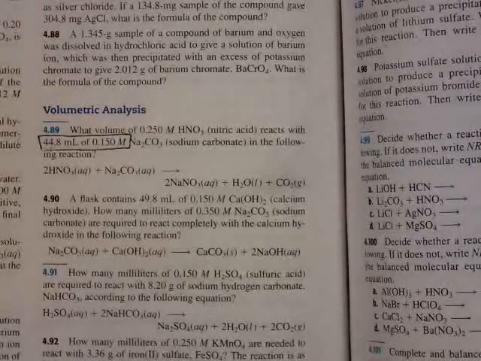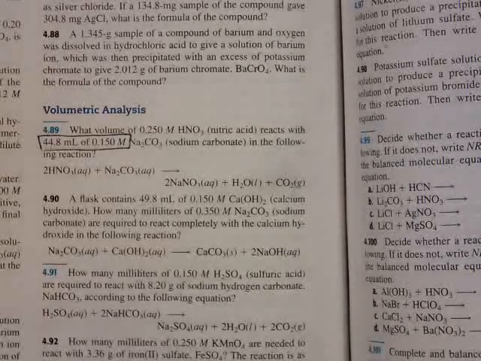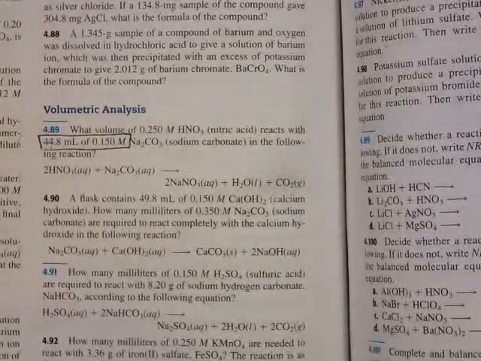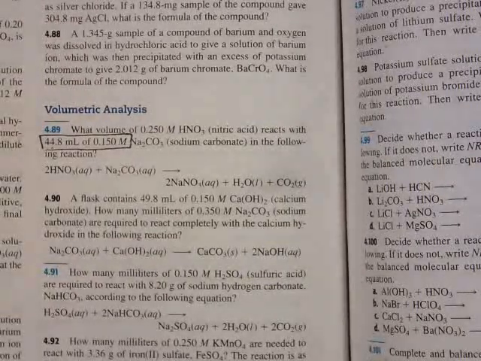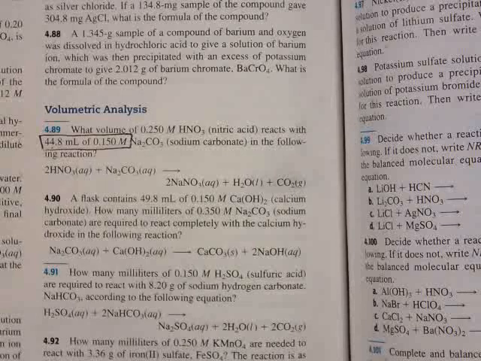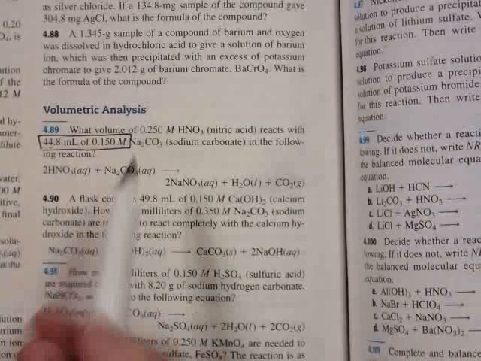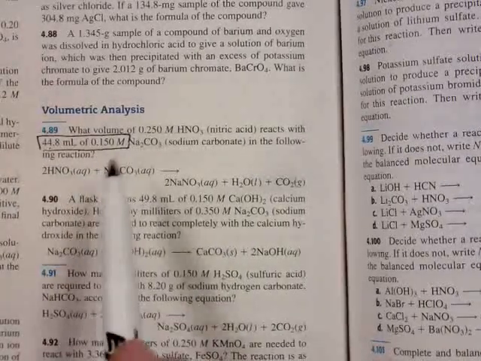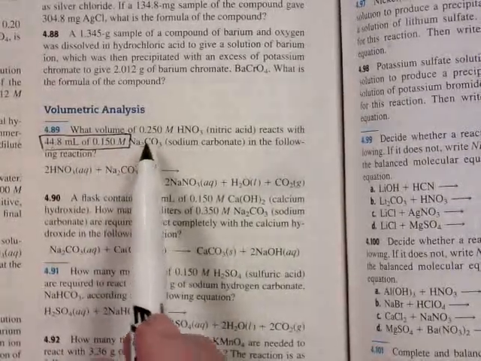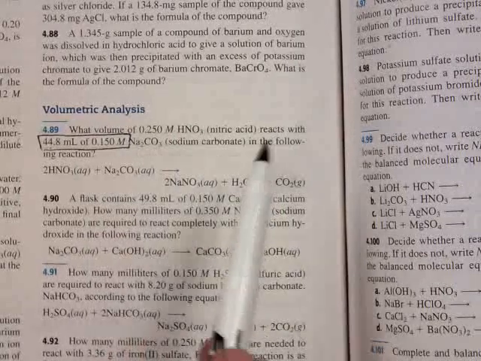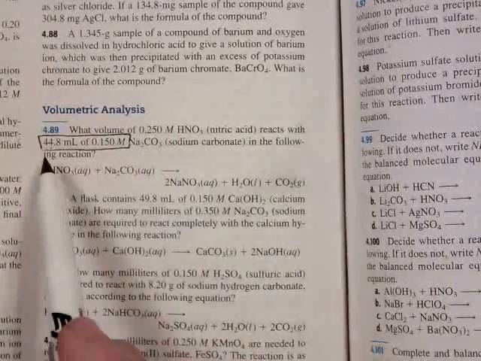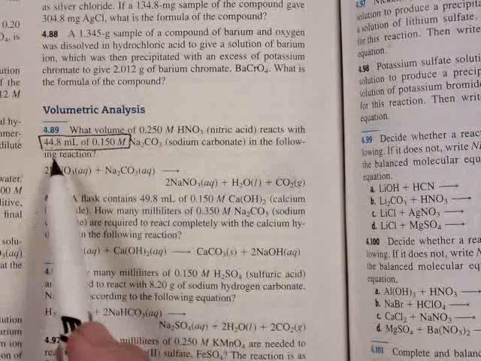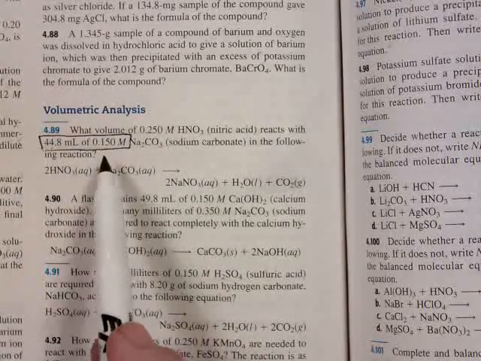Here's a set of problems out of Ebbing that deals with volumetric analysis, as they call it, and contains data that will be delivered to you in the form of what we call solution data. And here's one that's emphasized. What volume of a 0.250 molar nitric acid solution reacts with? See how this data comes in as a volume and a concentration term?